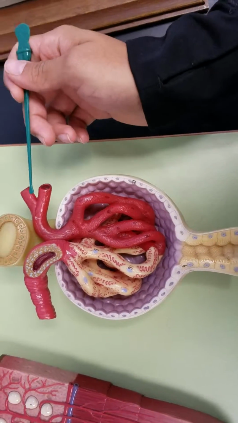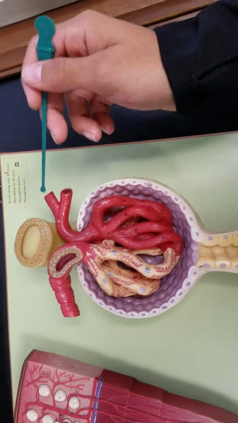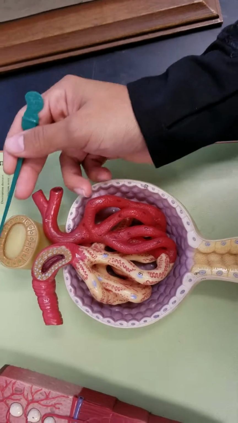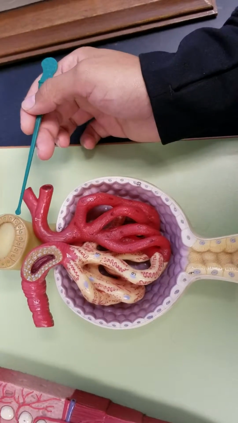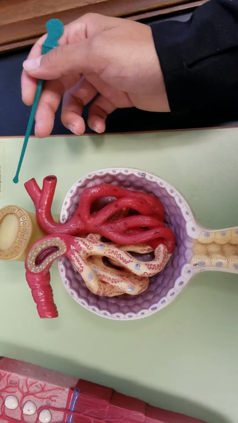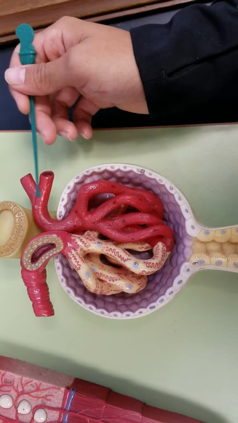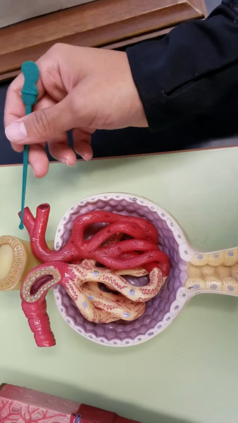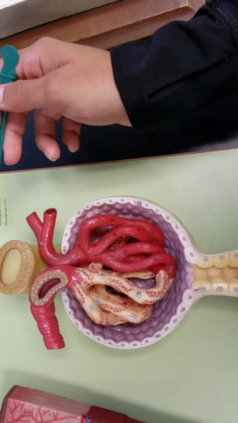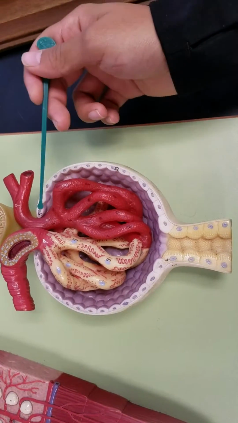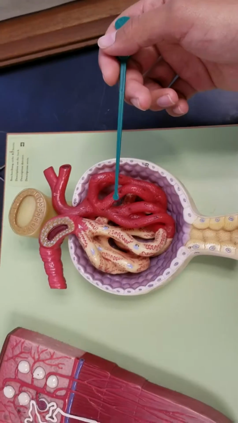Next, we're going to look for the efferent arteriole, which is this arteriole right here. And the way you can easily identify it on this is you're going to look for the distal convoluted tube and how it has the macula densa. And then on this slide, you're going to see it as if it would make the letter E. So efferent arteriole. Then we have the glomerulus, which is this network right here.